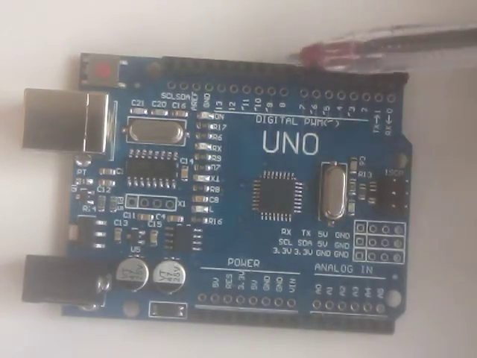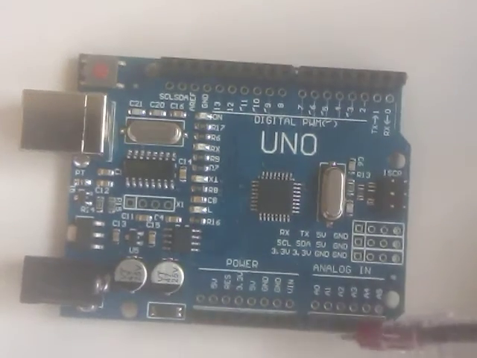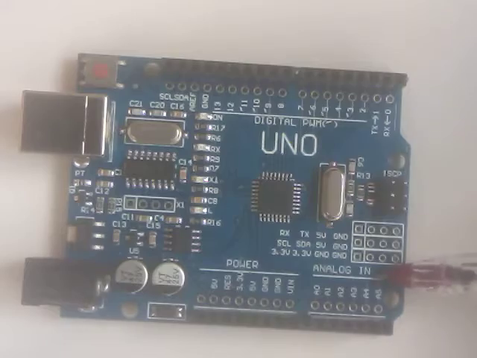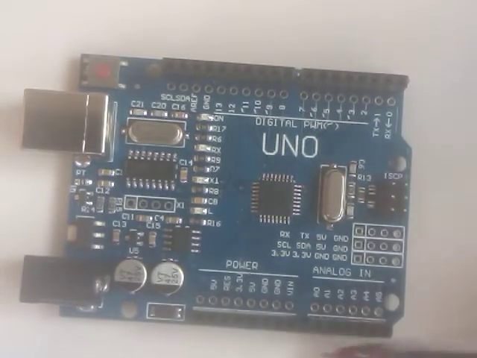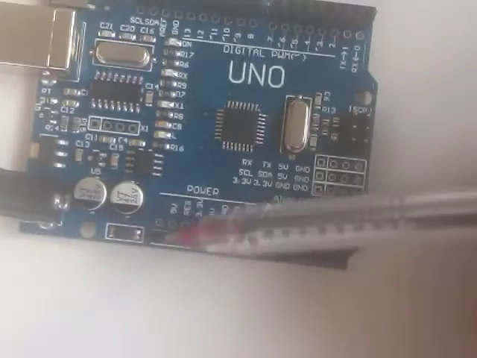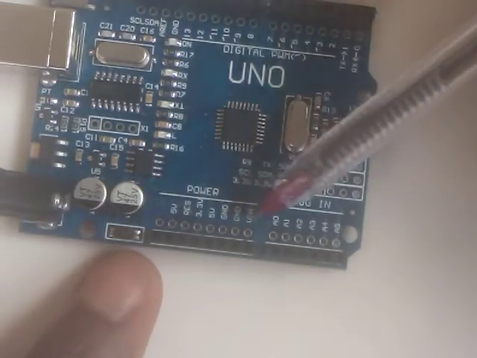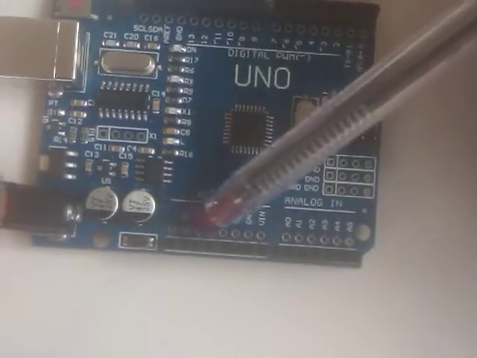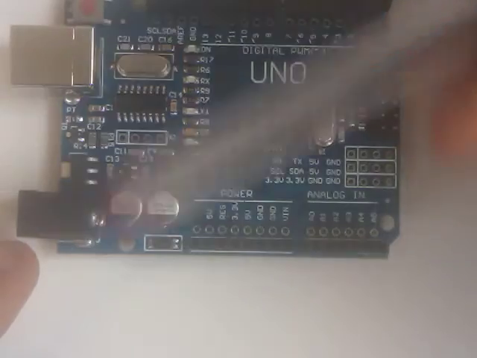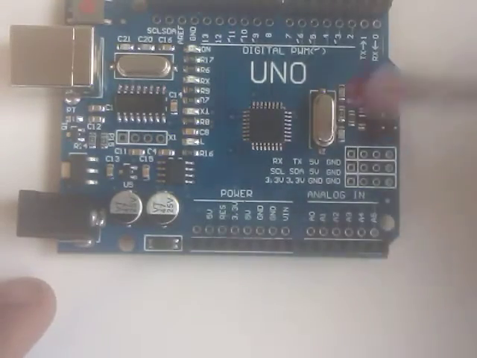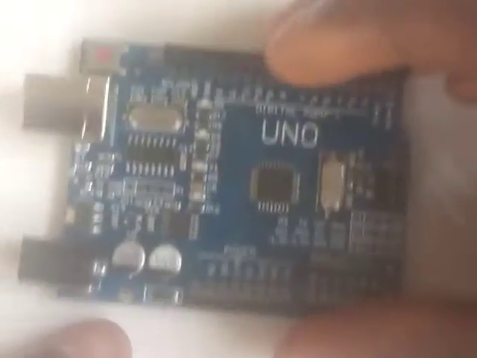So this part and this part are the GPIO pins, while from here to here are the power pins, including the battery plug and the USB. So I will just focus on the GPIO pins for now.